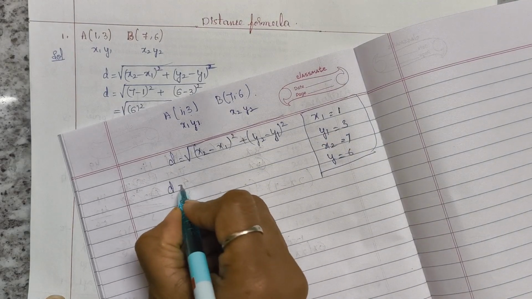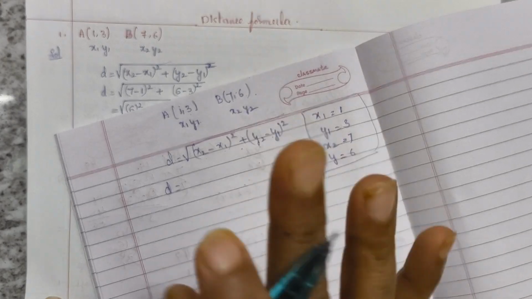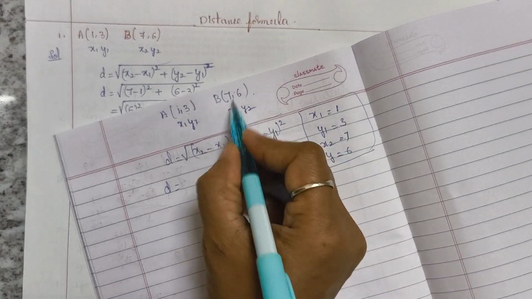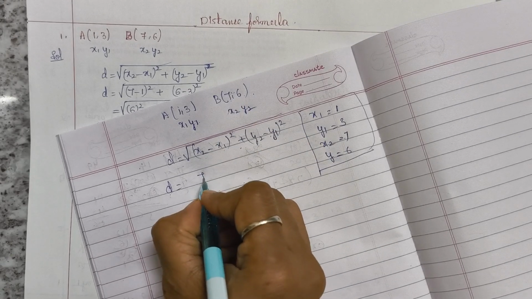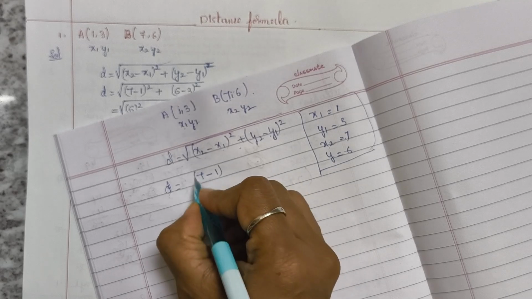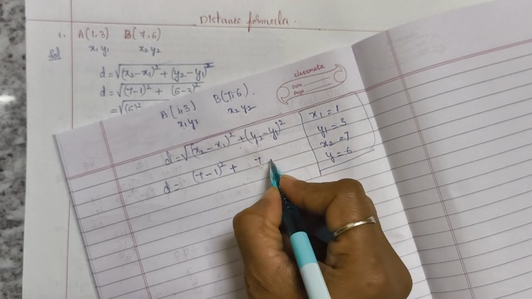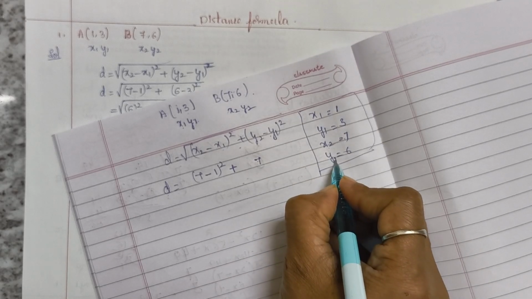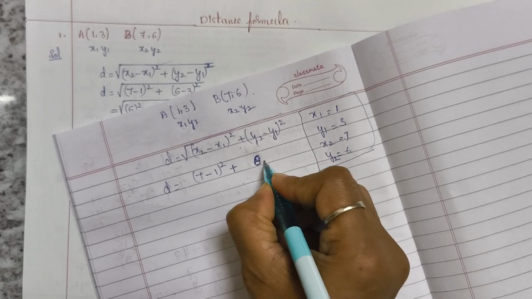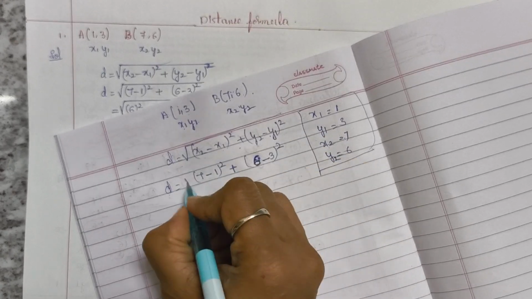Okay. d is equal to the formula, right? x2 minus x1 whole square plus y2 minus y1 whole square. So now you apply the numbers. x2 means what? x2 means 7, minus x1 which is 1. 7 minus 1 whole square plus y2, which is 6. y2 means it is 6. No confusion, write it correctly. Minus y1, which is 3, whole square, under root.